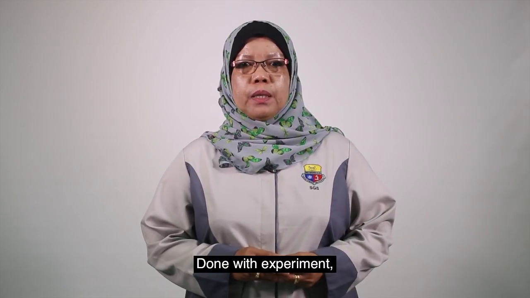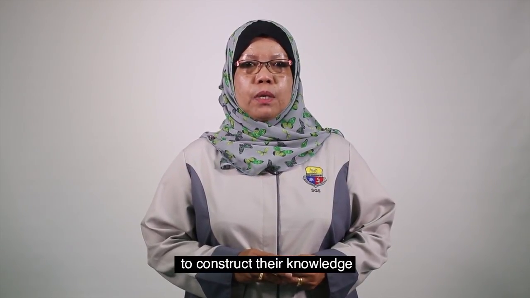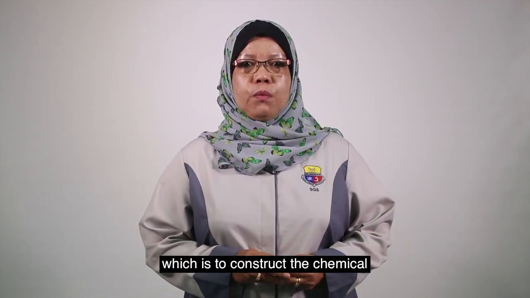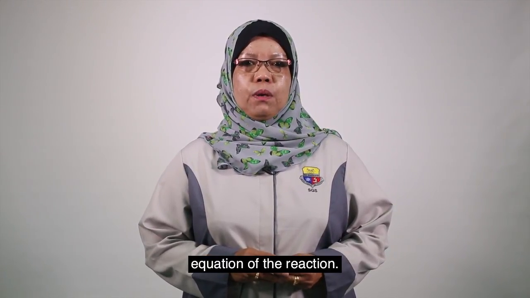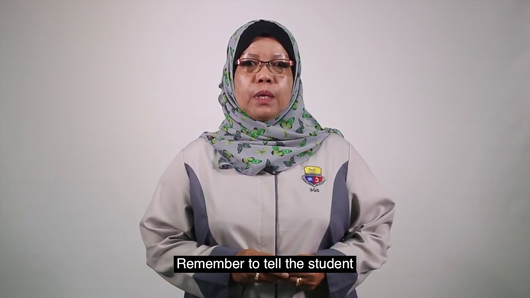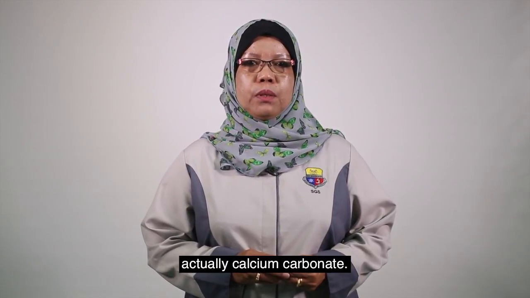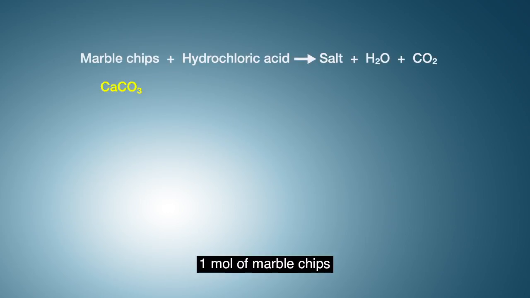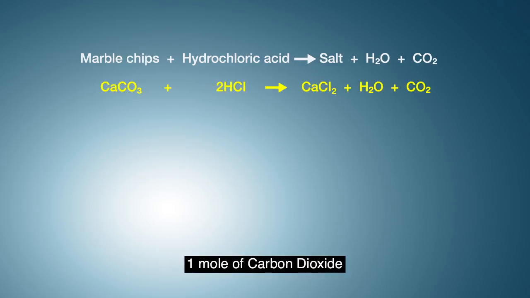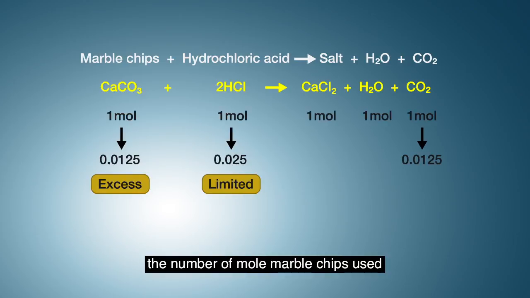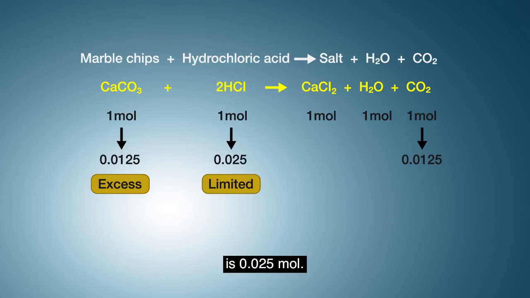Done with experiment, teacher guides the student to construct their knowledge of the concept, which is to construct the chemical equation of the reaction. Remember to tell the student that marble chips are actually calcium carbonate. From equation, 1 mole of marble chips reacts with 2 mole of hydrochloric acid to produce 1 mole of carbon dioxide. But for the first experiment, the number of mole of marble chips used is 0.05 mole and number of mole of acid is 0.025 mole.